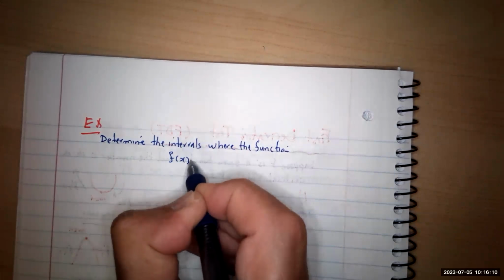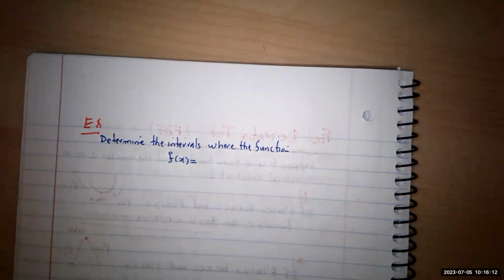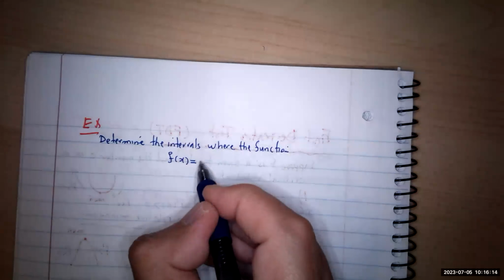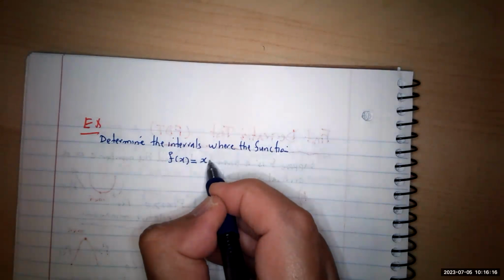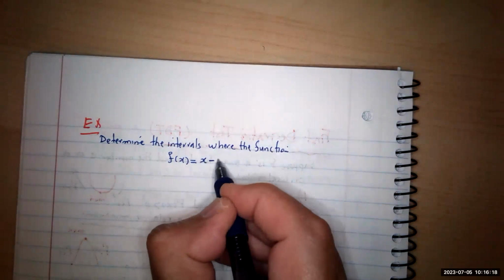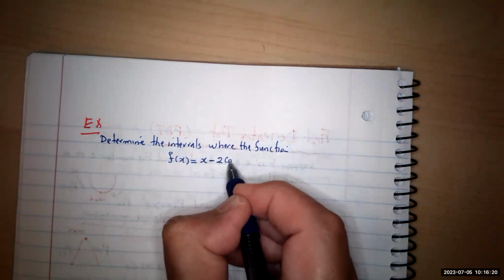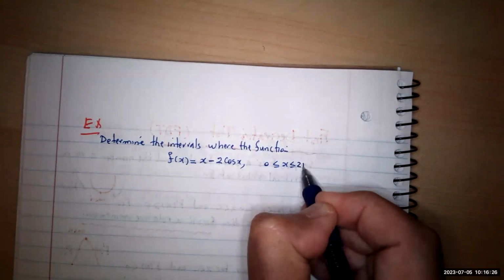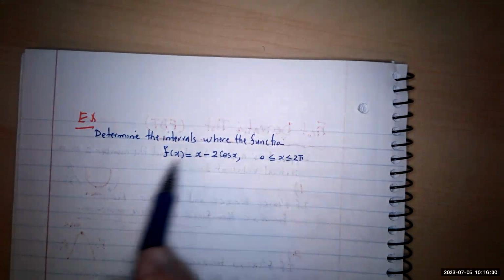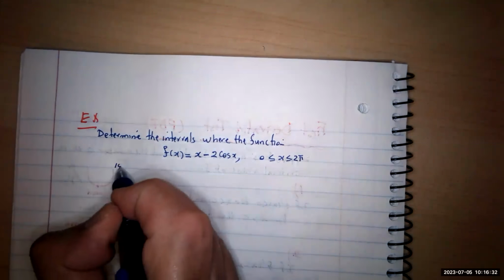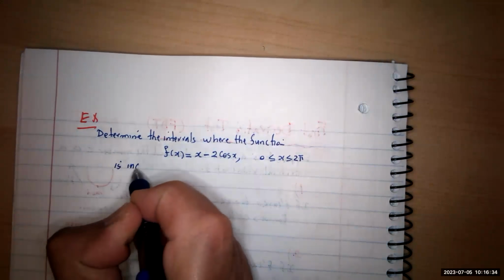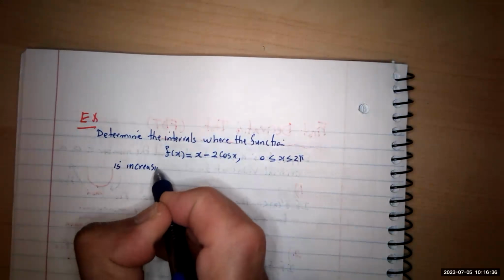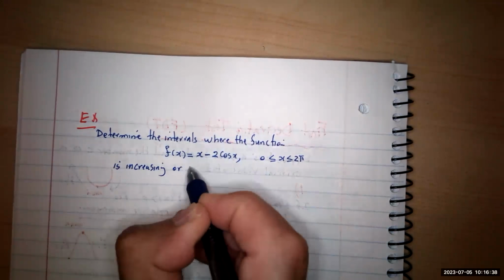Let's pick this one. f of x equal to, how about x minus 2 cosine x, when x is between 0 and 2 pi. Okay, this is going to be the case where this function is increasing or decreasing.